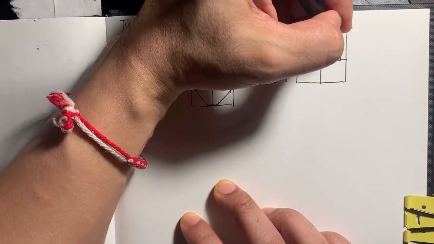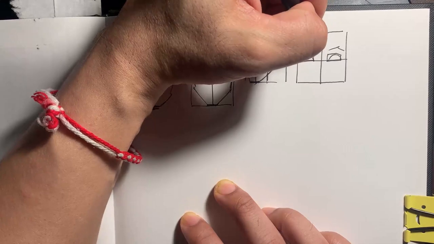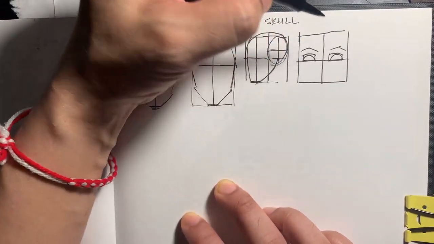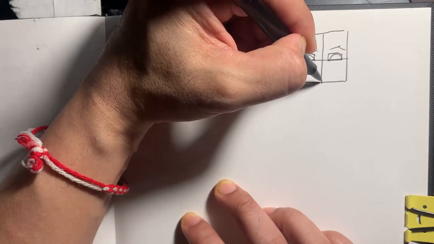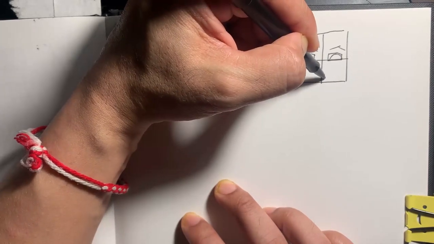And then just put the brow somewhere. Again, I think this is a bit more of the simplified version, and then you could adjust the nose.